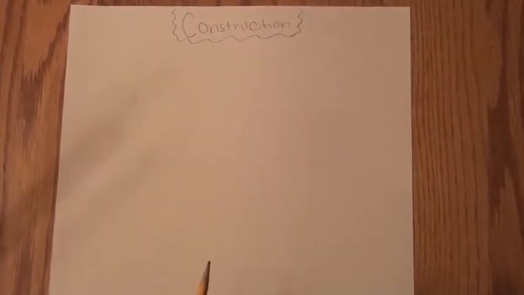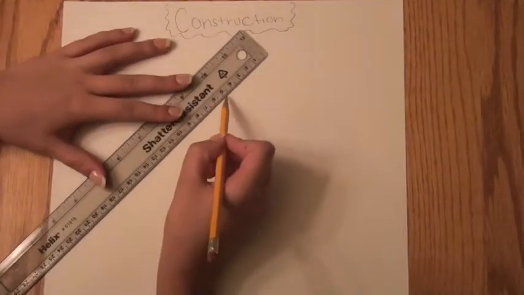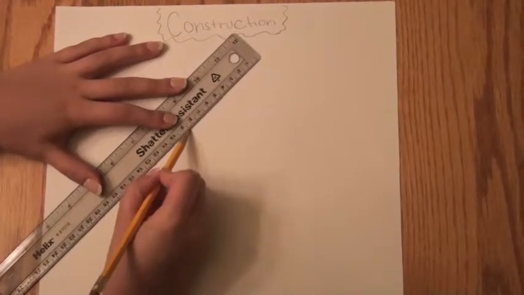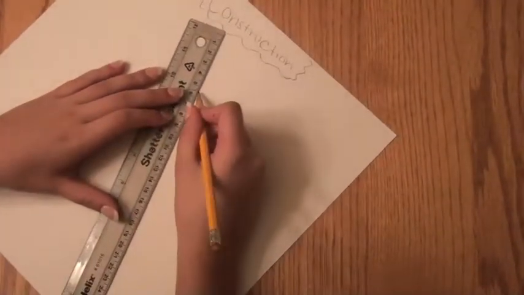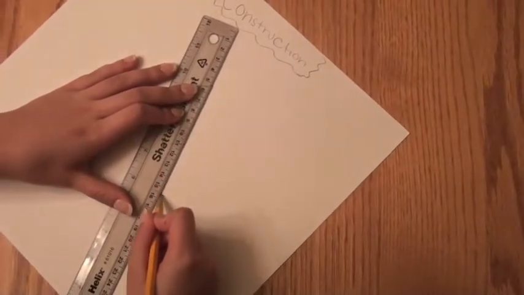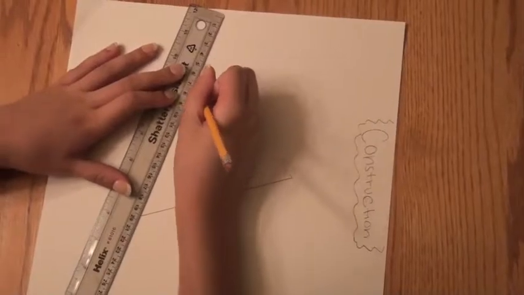To begin construction, you must first construct a triangle. We are going to start with constructing an acute triangle. You use a straight edge and a pencil and construct a scalene triangle that has acute angles. Like that.